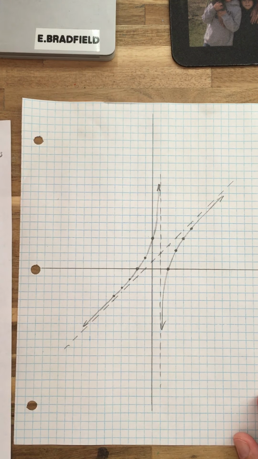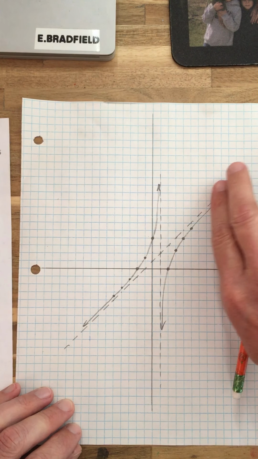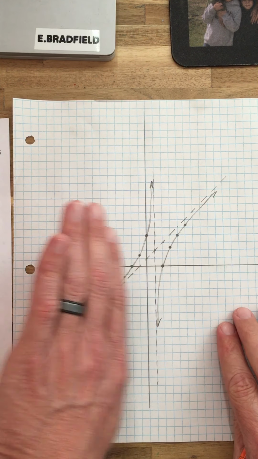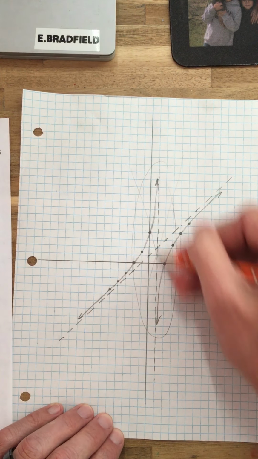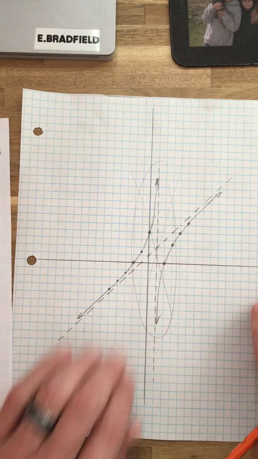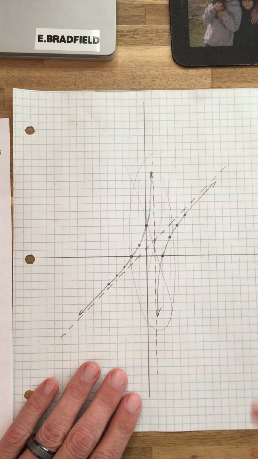All right, now let's talk about end behavior. The end behavior is talking about what's happening to the right, what's happening to the left. It's not necessarily talking about the middle. Don't worry about that middle stuff, okay? We're talking about what's happening on the right side, what's happening on the left side, okay?